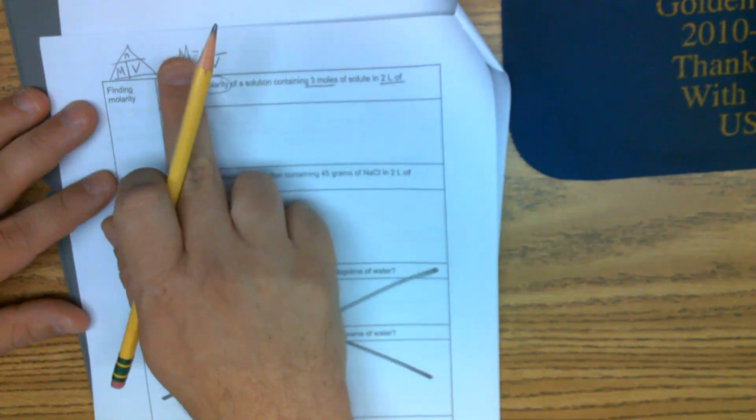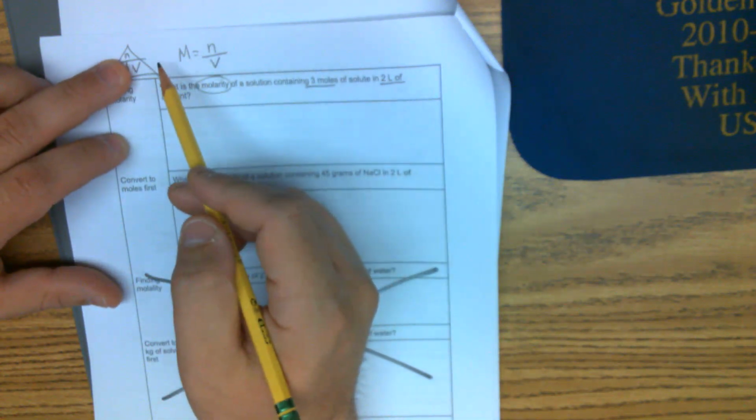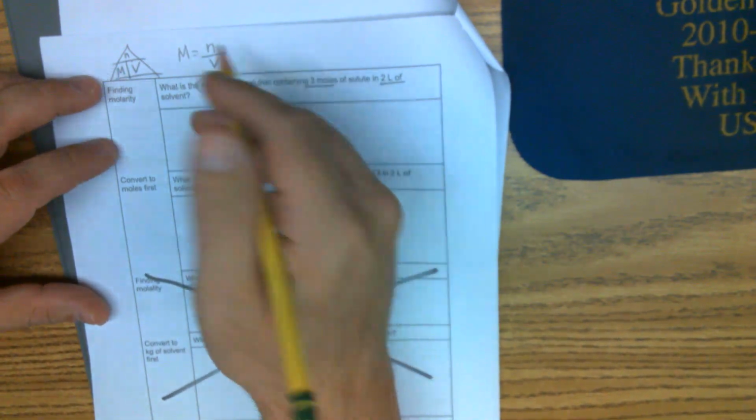If we use this equation triangle, we can cross out what we're solving for. So if we're solving for molarity M, it's going to be N divided by V. So molarity is N divided by V.